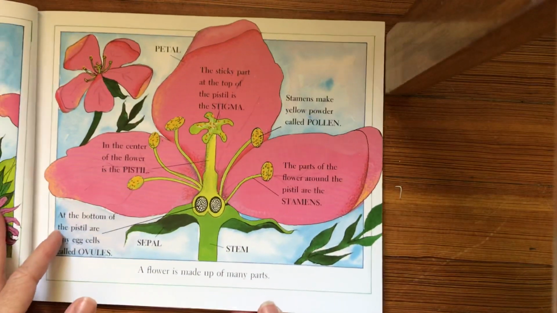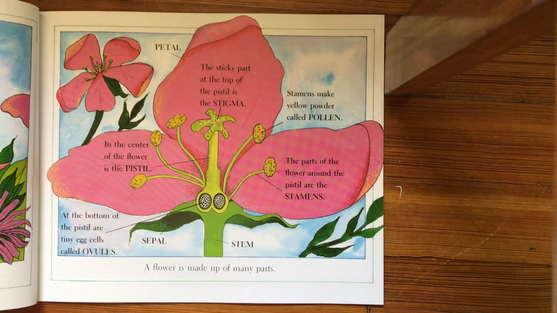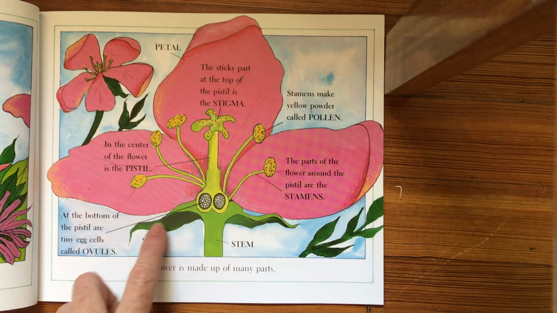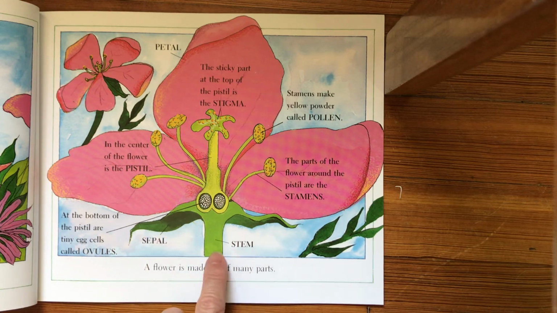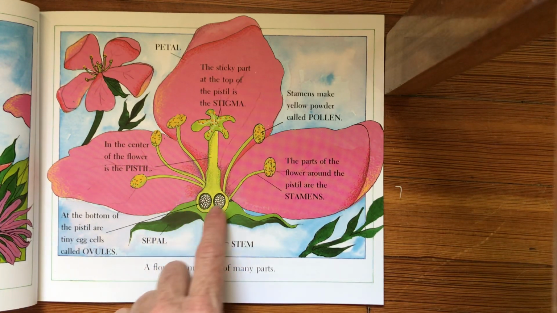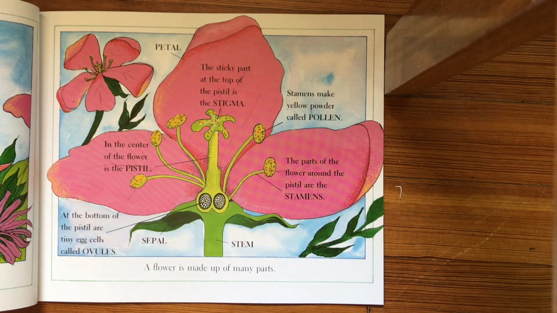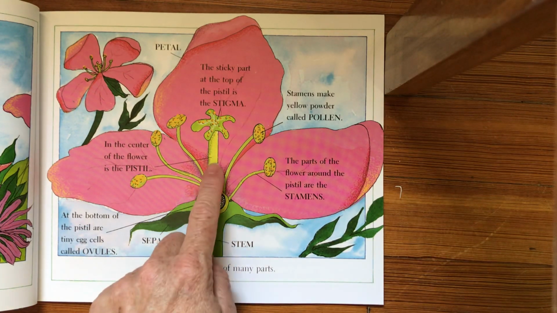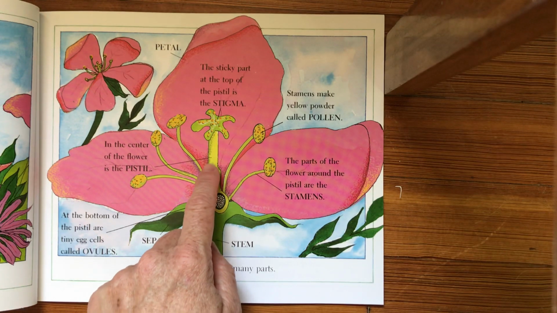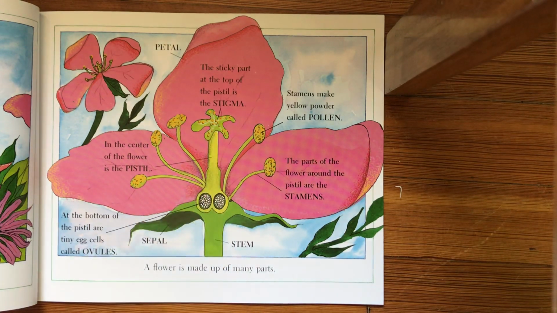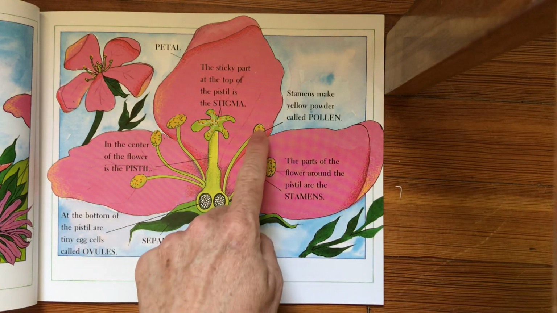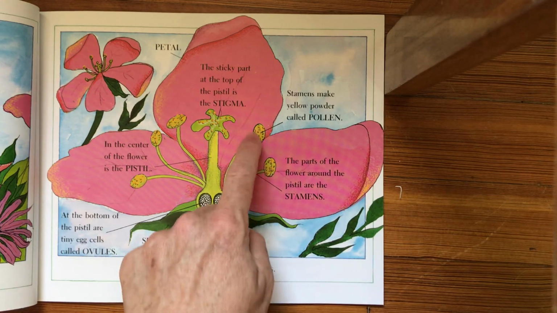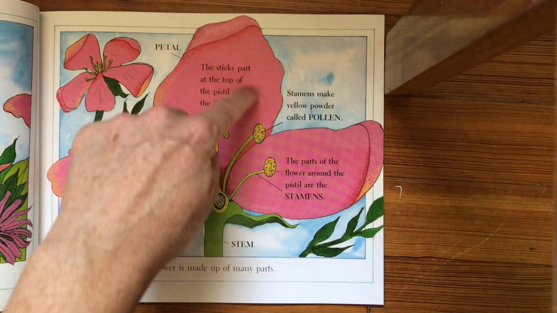And I thought this was neat because this talks about the flower and what the parts are. So there's different names. This part is called the sepal, and this one you know is the stem. And there's ovules, which are the egg cells of the plant. And in the middle of the plant is this thing called a pistil. The sticky top part of the plant is called a stigma. And this you definitely know. This is the pollen of the plant, right? And these are the petals.